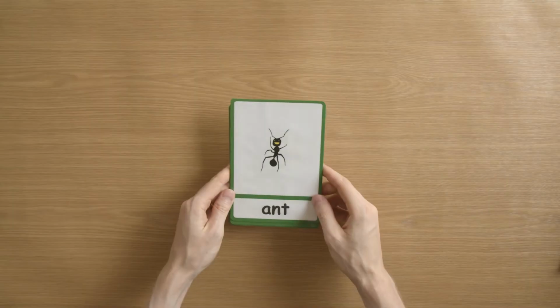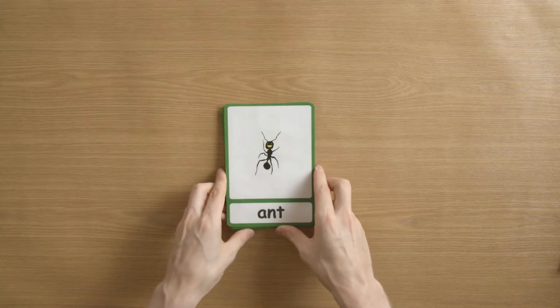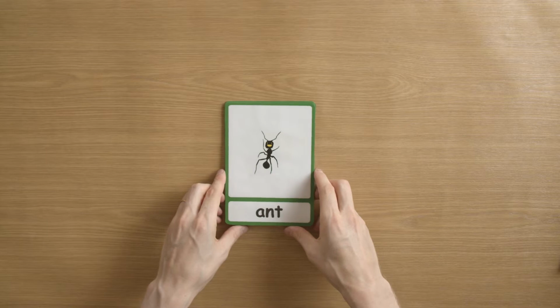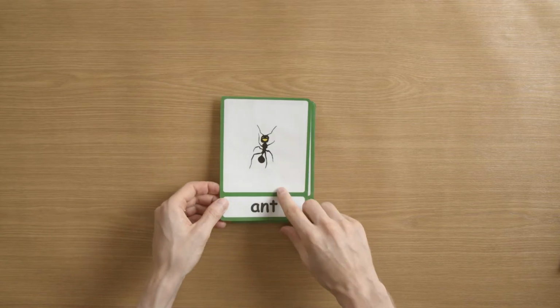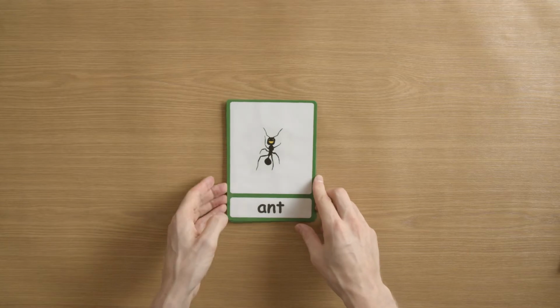Hello, so today we'll be talking about the bug flashcards that are available at flashcardsforkindergarten.com. Free, printable, just print them out, laminate them, and you can print them out in any size you like, okay?